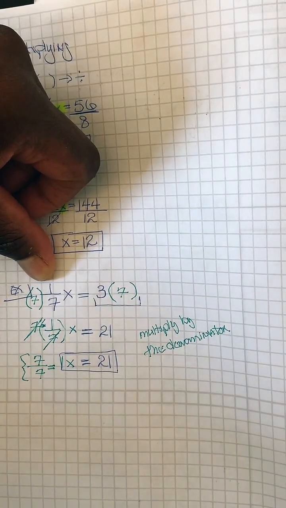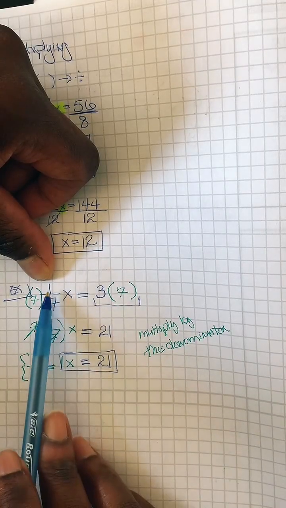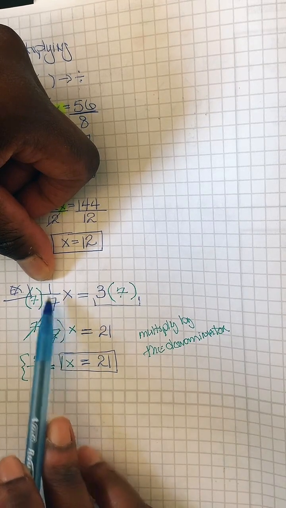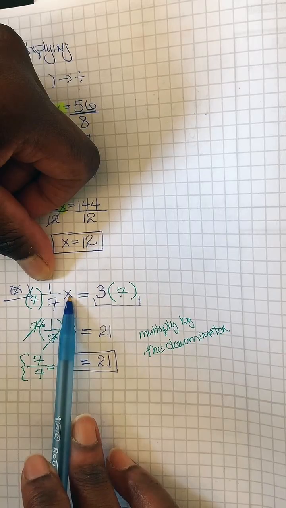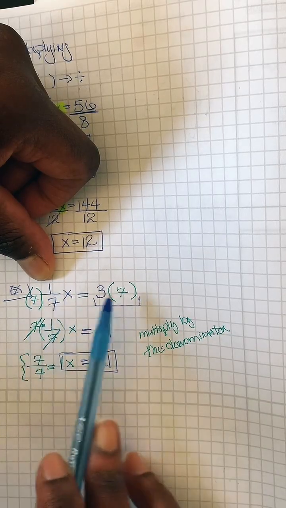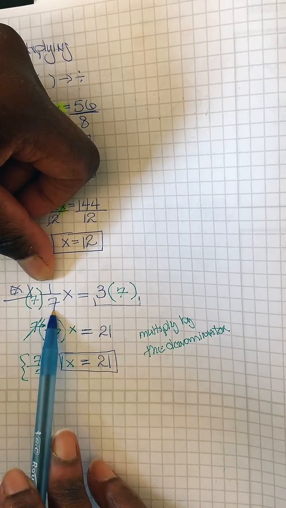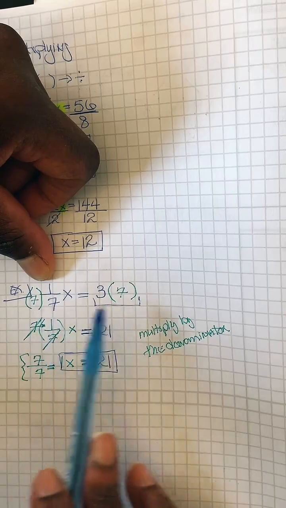Okay, so quick refresher, because I know that was a lot. Okay, I know it was. So we started off with 1/7 x. Since this is a fraction and it's being multiplied to the variable, we always want to multiply both sides by whatever the denominator is, which in this case was 7. That's where these two green 7s came from.